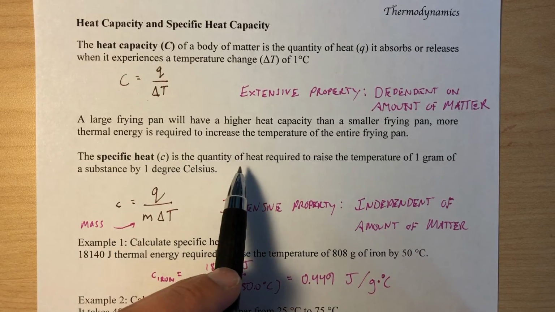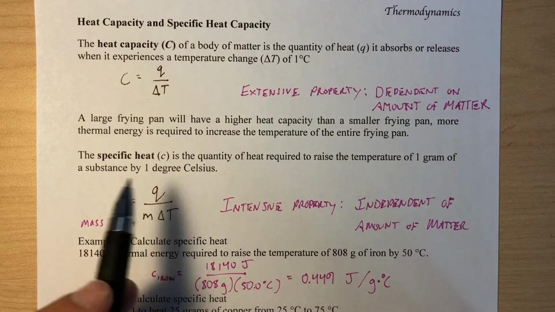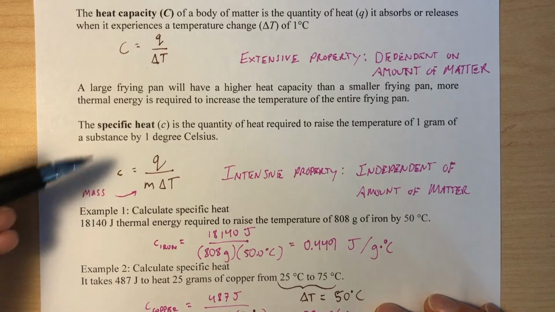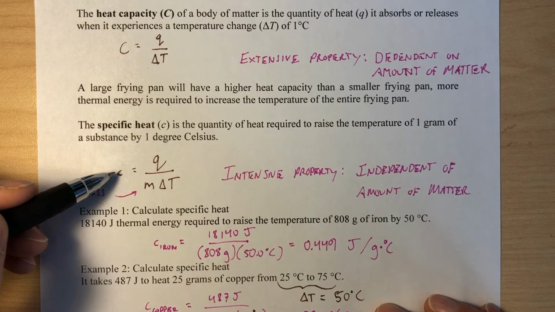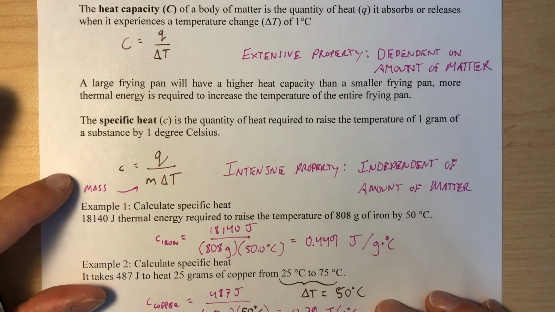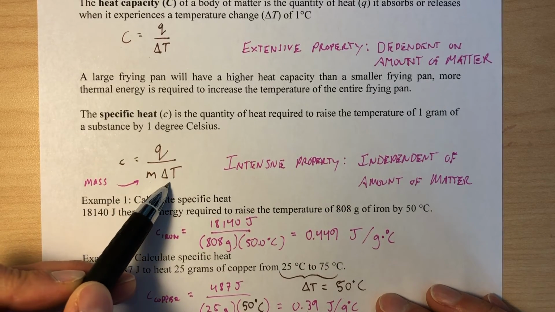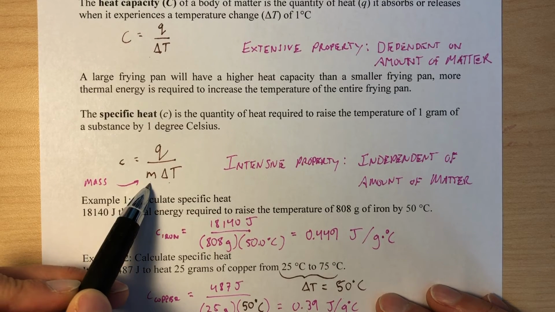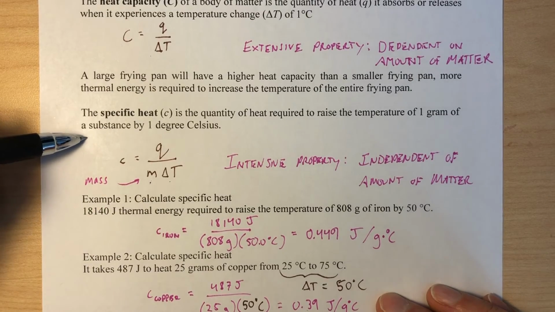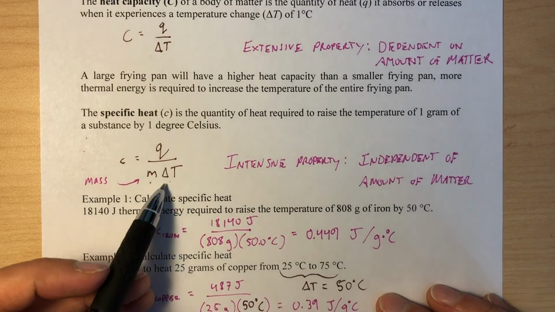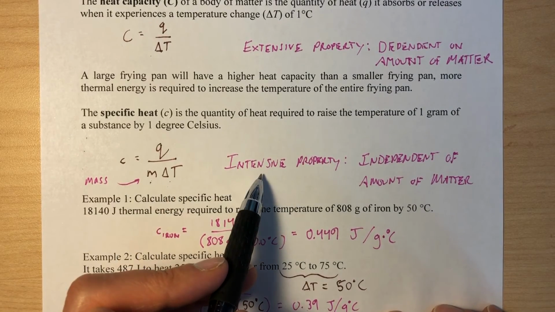Specific heat is the quantity of heat required to raise the temperature of 1 gram of the substance by 1 degree. So the only difference between specific heat and heat capacity is that we include mass in the equation, and we're sort of making it independent of the amount of matter. So here we have C is equal to Q divided by M times delta T. And here's actually our third M that we've seen today. This one is mass. So depending on the context, you might just have to figure out if it's molality, meters, or mass.